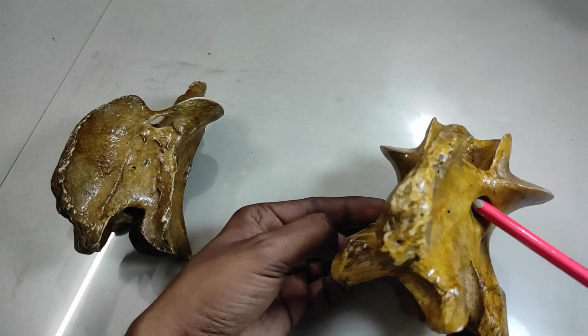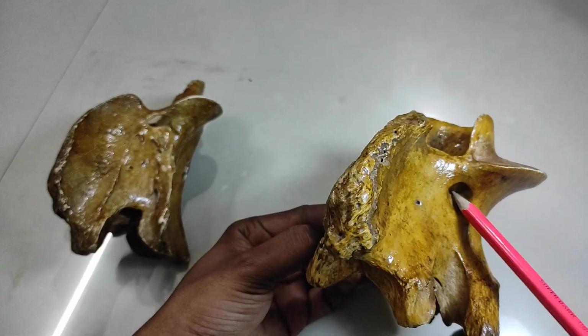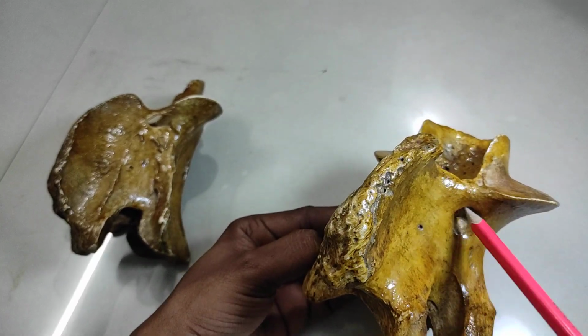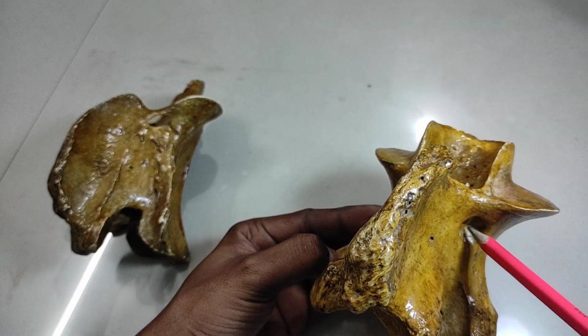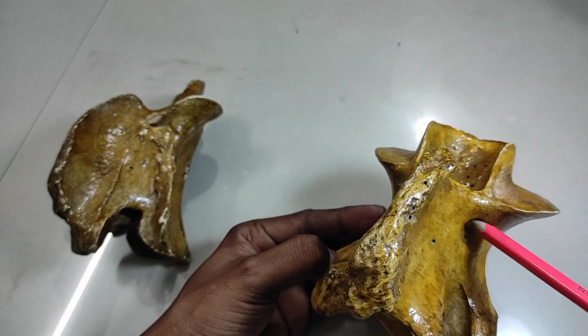The intervertebral foramen, this is the intervertebral foramen, is just behind the pedicle and is for the passage of the second pair of spinal nerves.